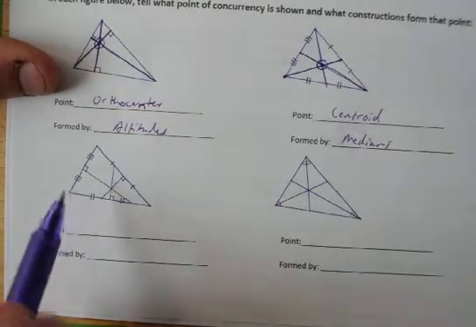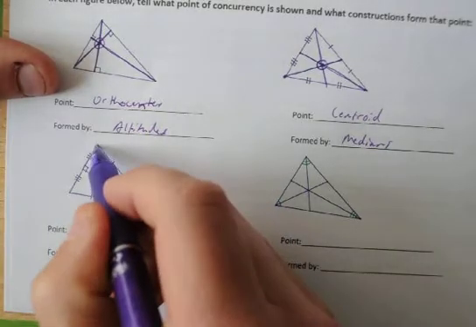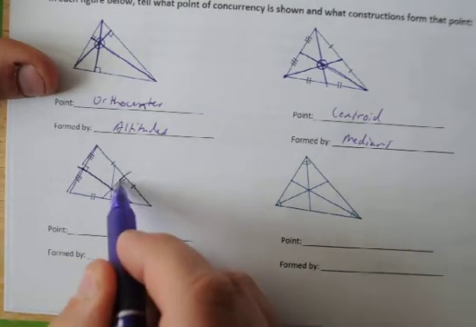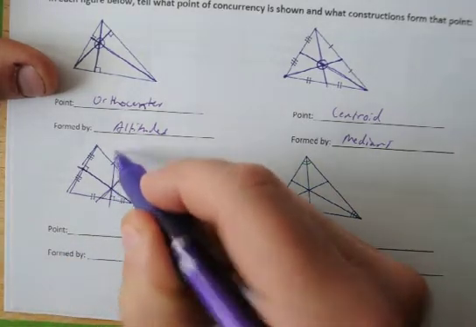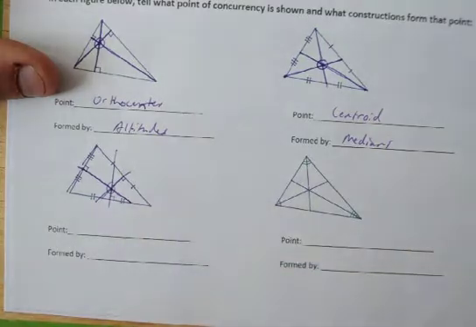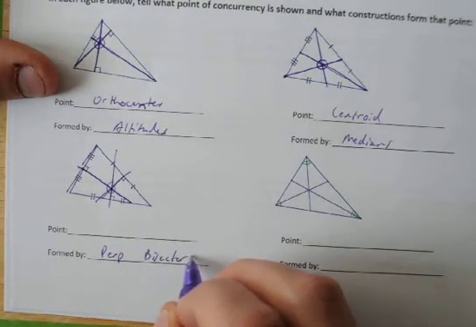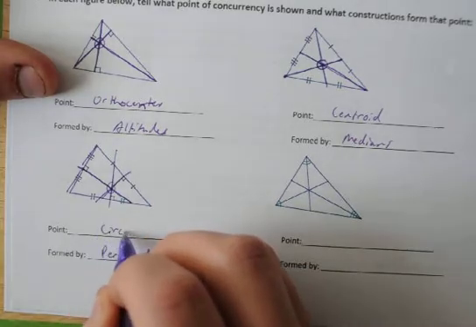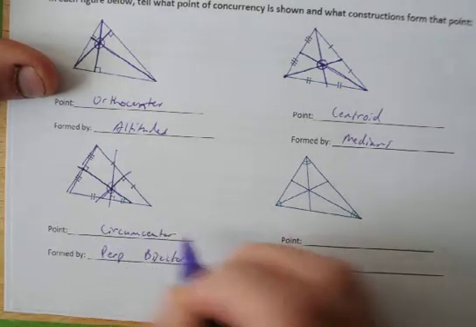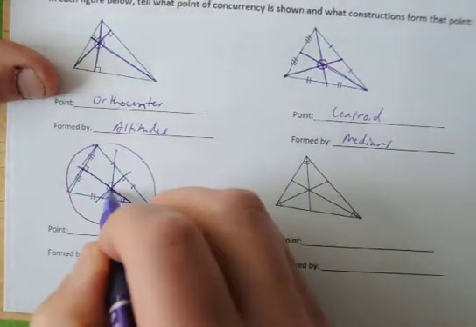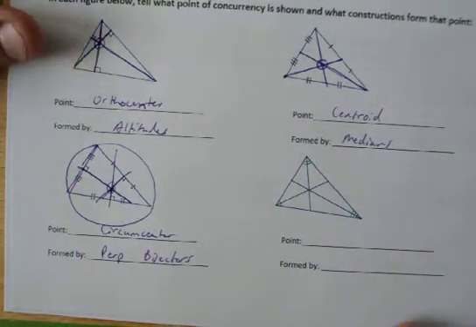Here we've got perpendicular, and it's bisecting the side. So this is a perpendicular bisector, perpendicular bisector, perpendicular bisector. Perpendicular bisectors make the circumcenter, and we could draw a circle around that, and that would be the center of the circle, circumcenter.